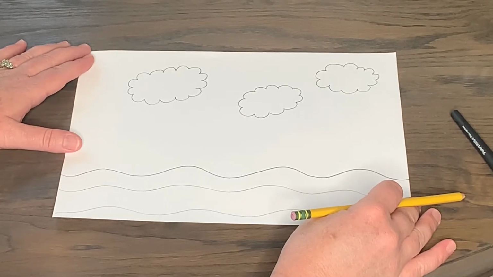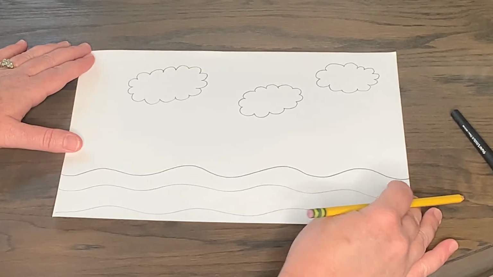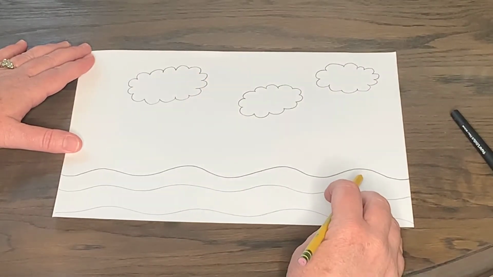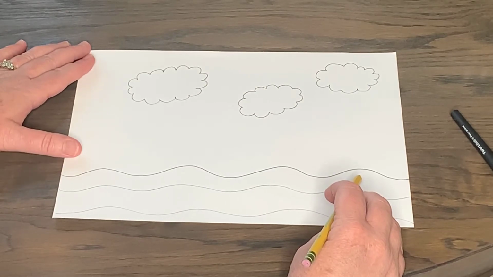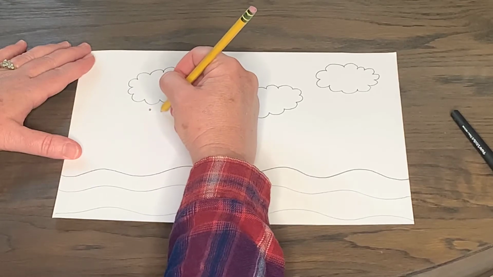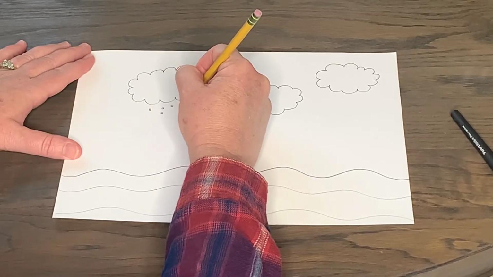Now, if I think of a storm, I'm going to think that those clouds are going to be dumping lots of rain from them. So from your 3 clouds, I want you to make little teeny droplets of rain. So you're going to make little teeny circles, as many as you can.